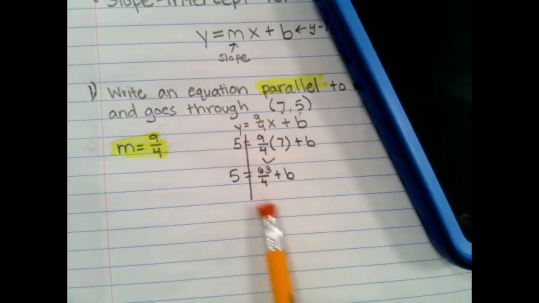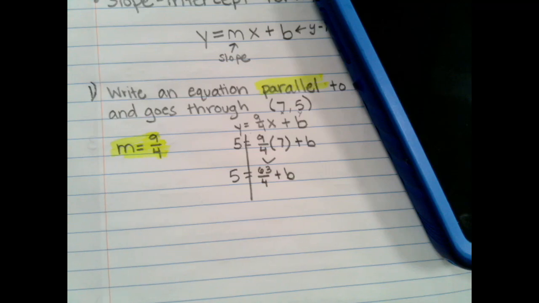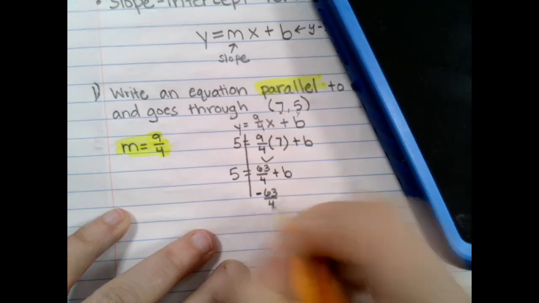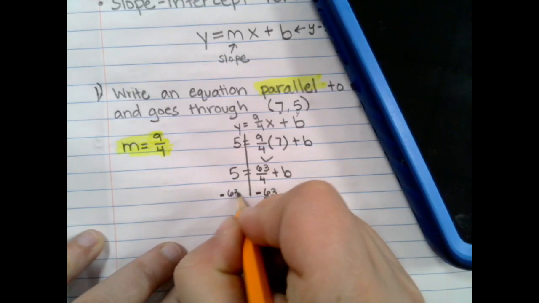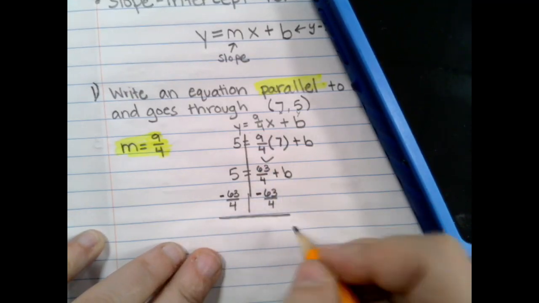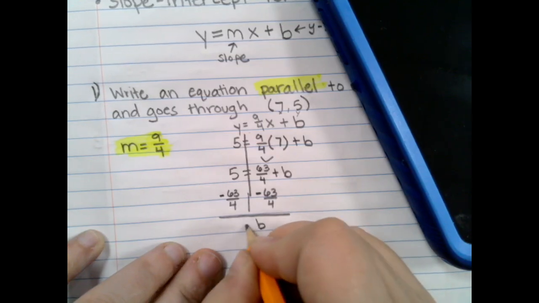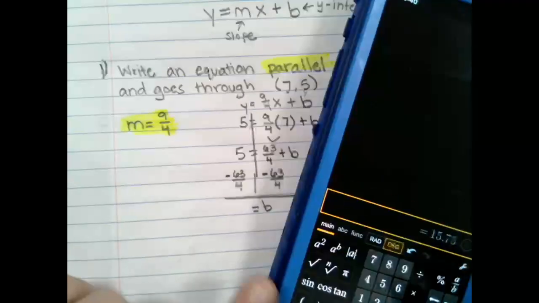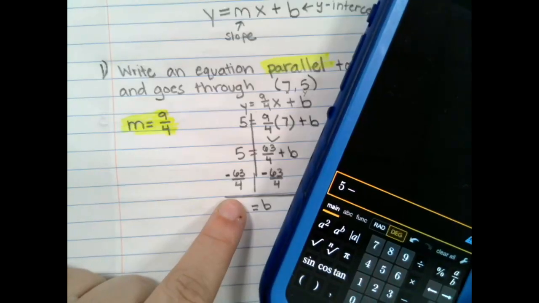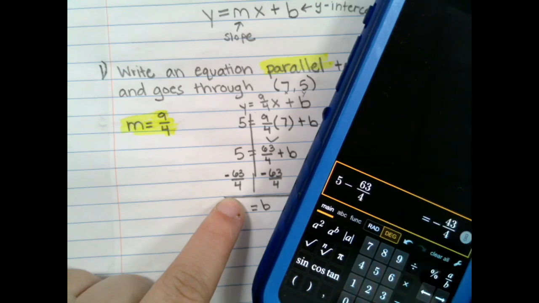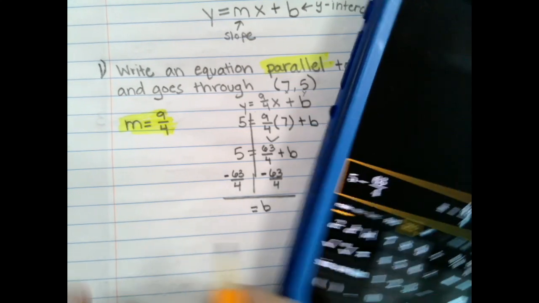So I'm going to undo that 63 over 4. So how do we undo adding? Subtracting. So subtract 63 over 4. If we do it on one side, we do it on the other side. So on the left side, right side here, the 63 over 4 is gone, and we're left with just b. Okay, and then this, again, I don't expect you to know that in your head. That's why you have a calculator. Calculators are super smart, but we have to know what to type in them. So 5 minus 63 over 4, and we're going to make it a fraction. We get negative 43 over 4.